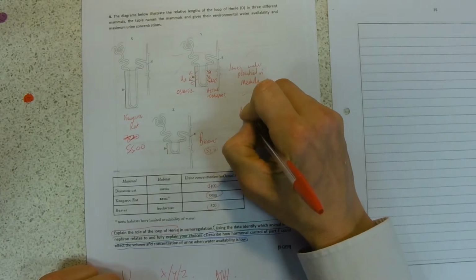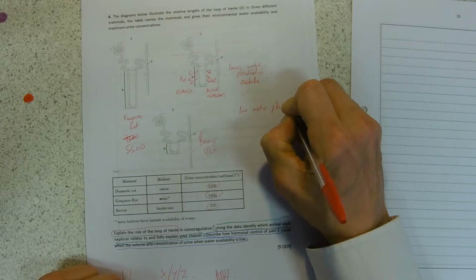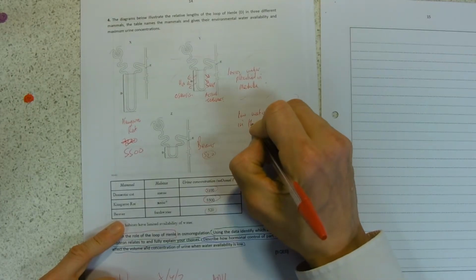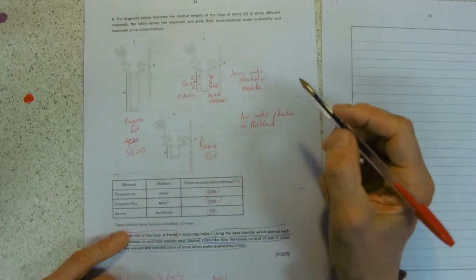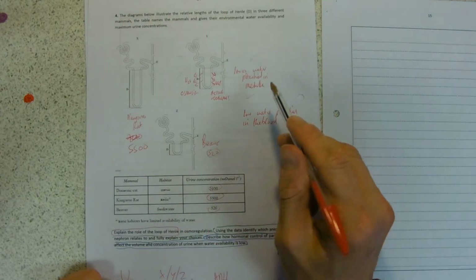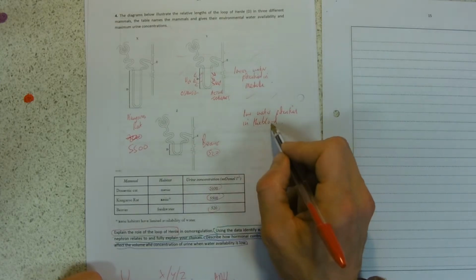So low water potential in the blood. So that's the problem. Not much water to drink, and so you're not going to have much in your blood because the water will get into your blood through your digestive system.